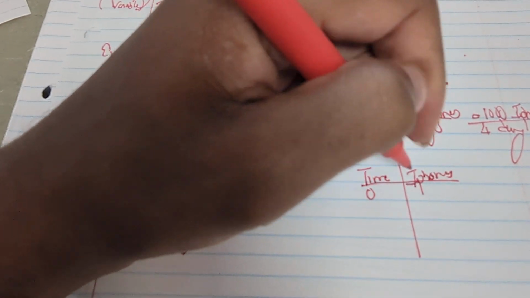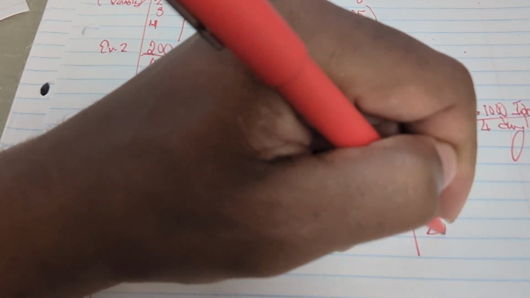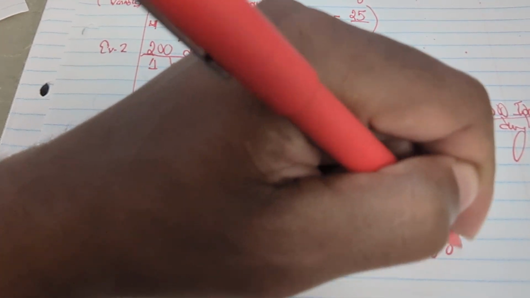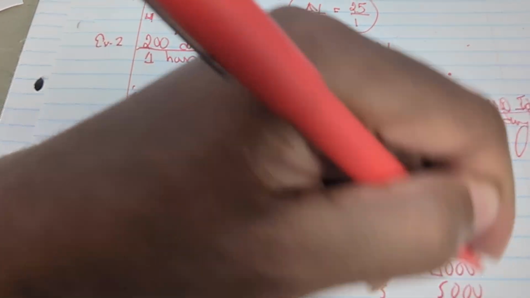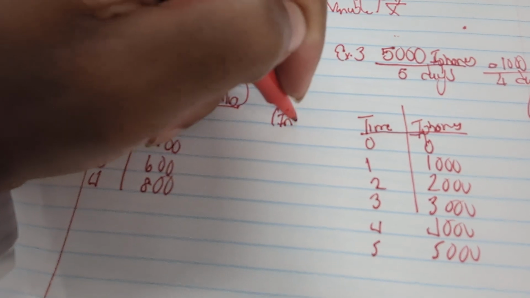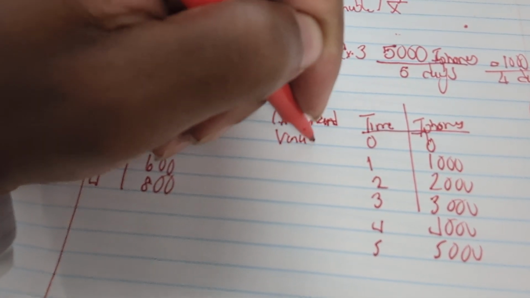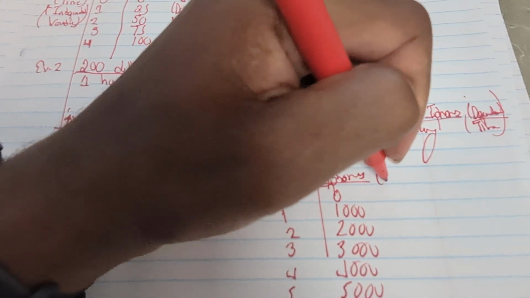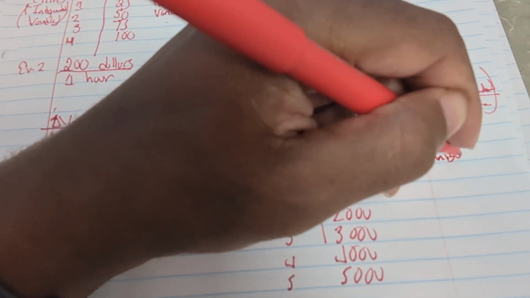In 0 time is 0 iPhones, 1 is 1,000, 2 is 2,000, 3 is 3,000, 4 is 4,000, and 5 is 5,000. So time in this case is the independent variable, and iPhones is the dependent variable.